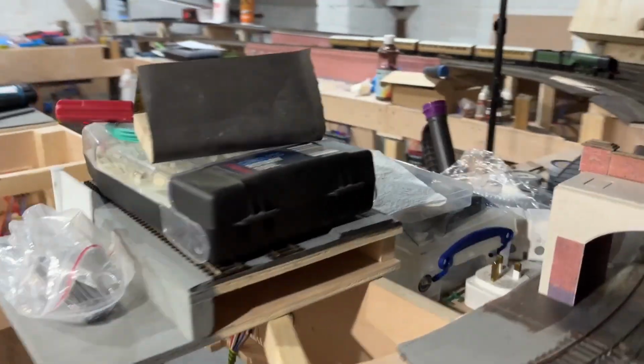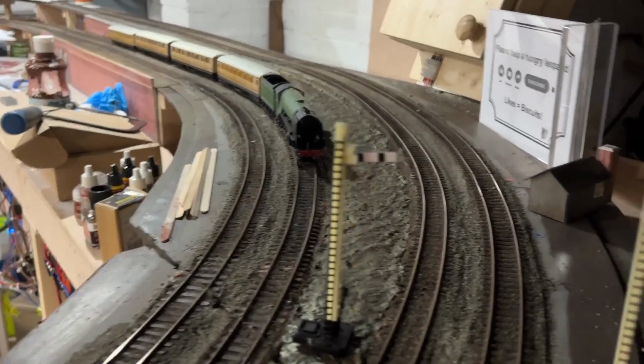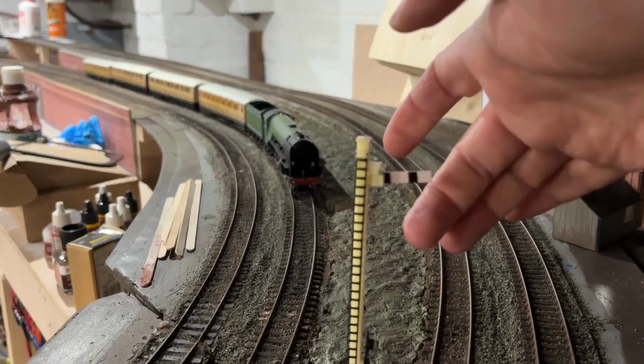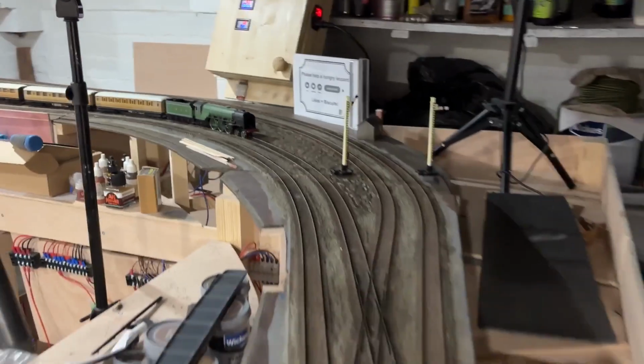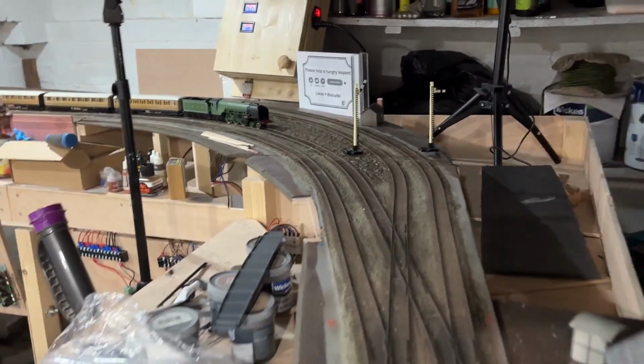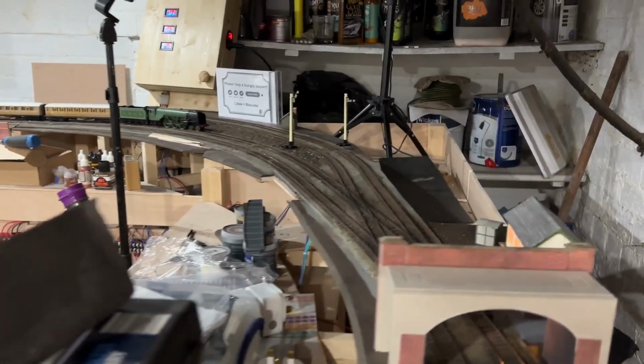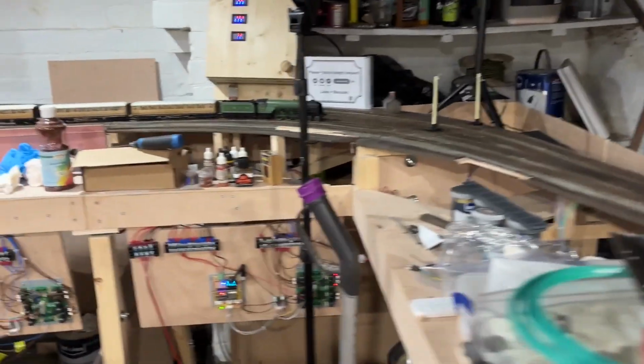But before we do that, very, very important, this signals at danger. There we are. We can now go. These are Hornby signals, obviously. They will eventually be probably Model Signal Engineering signals driven by the servo system, which will be run in the same way as everything else is run.